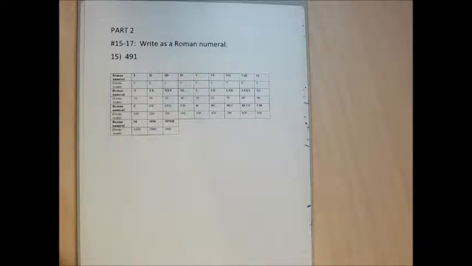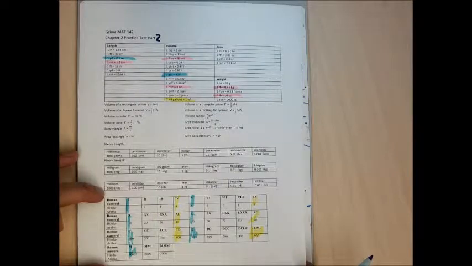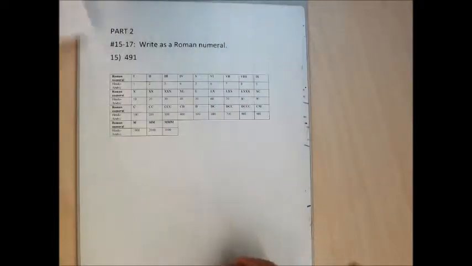So for part 2 of this test, we're dealing with the Roman numerals and the bases. And on the front of this test, I'm going to give you all the Roman numerals that you need. The first few problems ask us to write something as a Roman numeral. And that's probably the harder part. Actually, that's the easier part, isn't it?